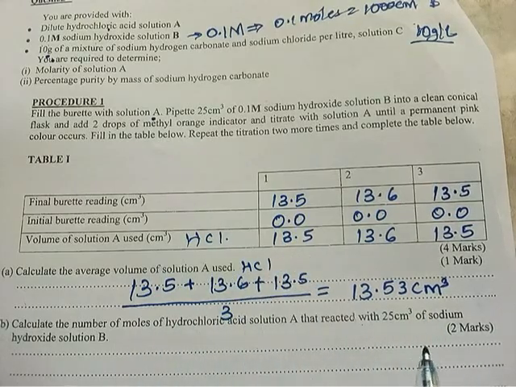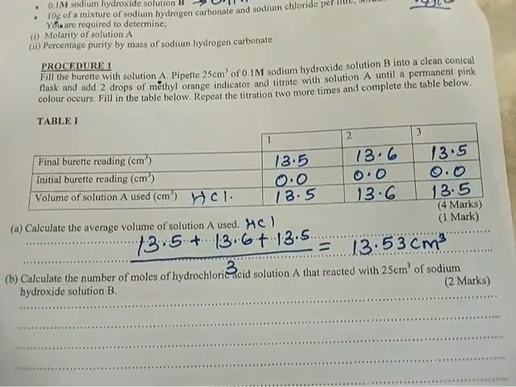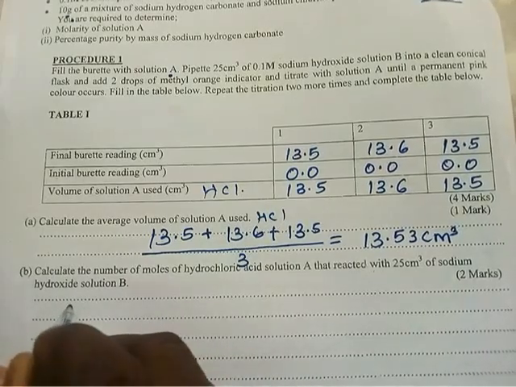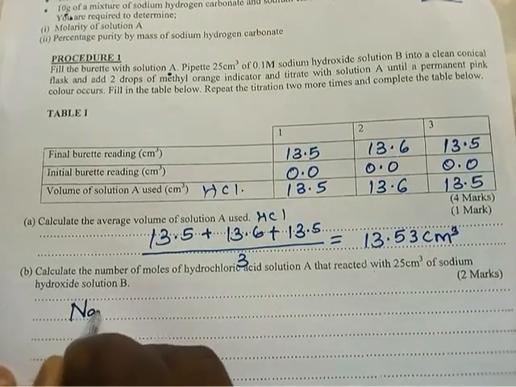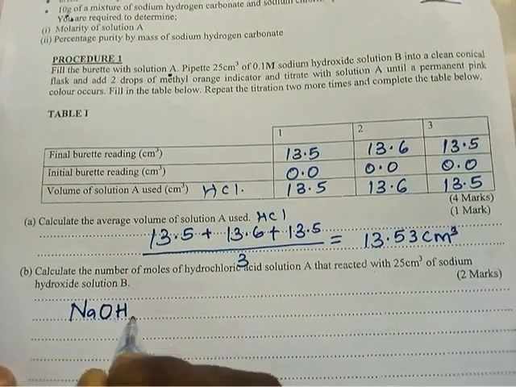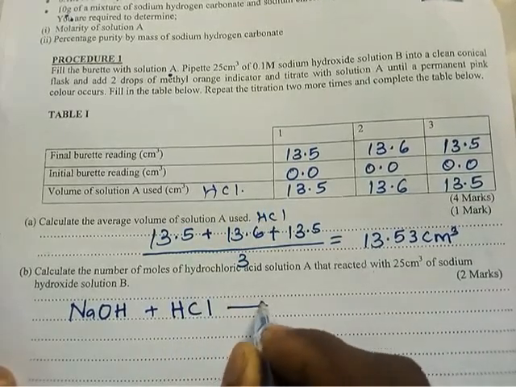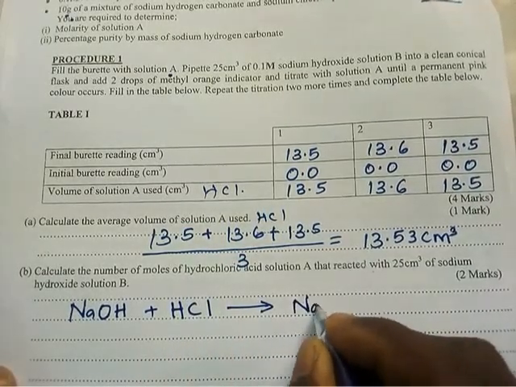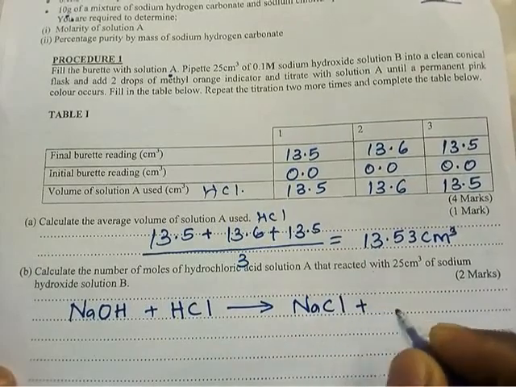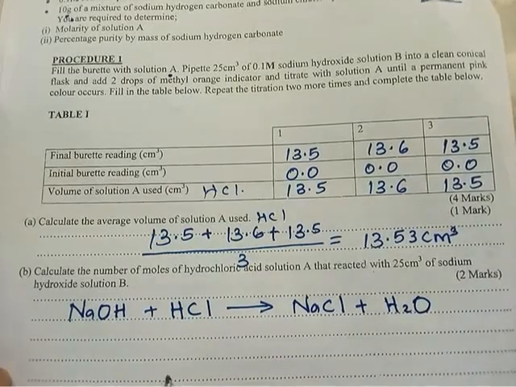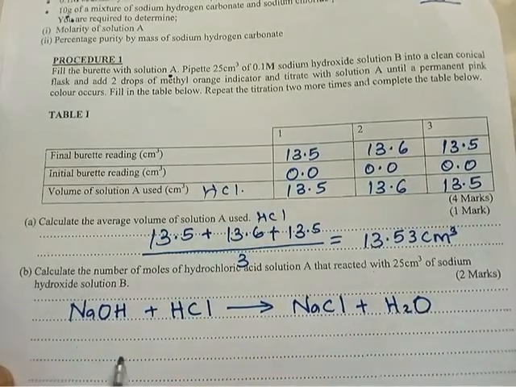That's the only thing we know. So for us to know more information about A, we have to write the equation: sodium hydroxide reacting with HCl forms sodium chloride plus water. The equation is balanced already because the ratio is 1:1.